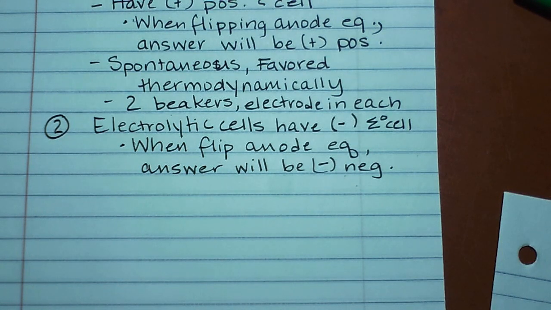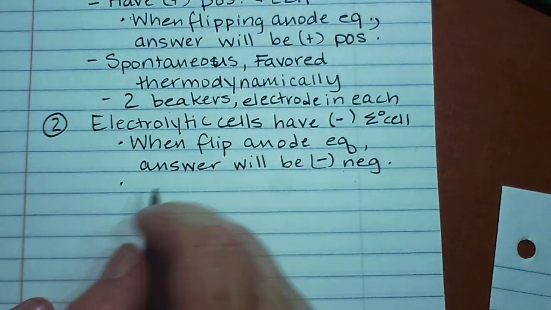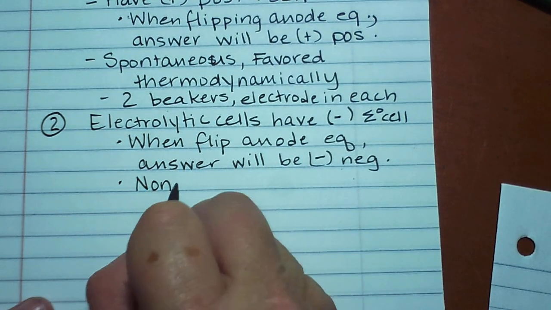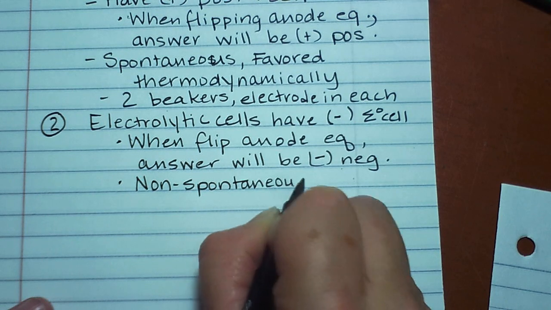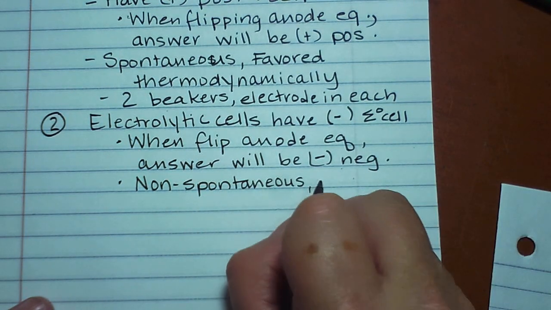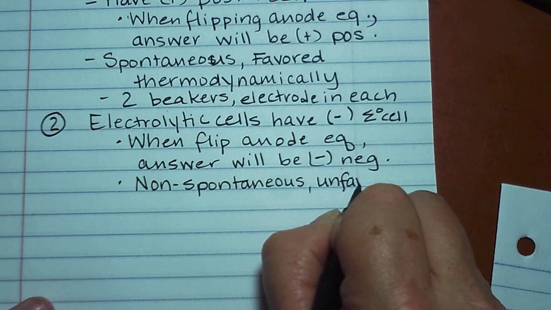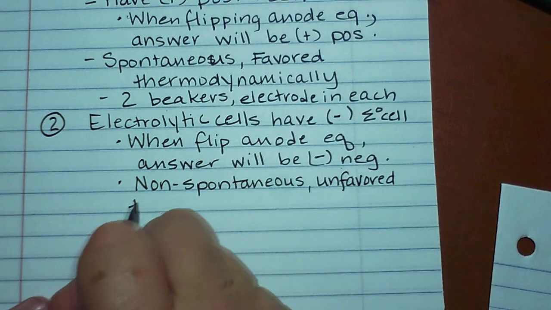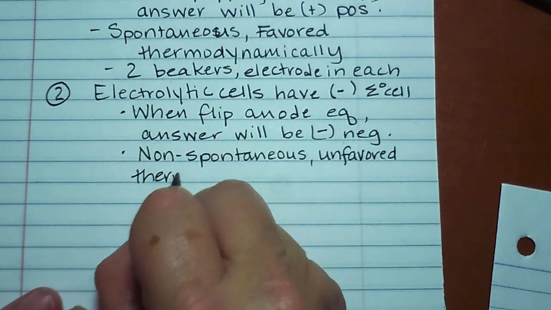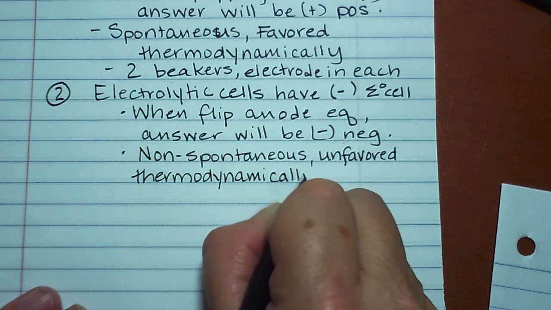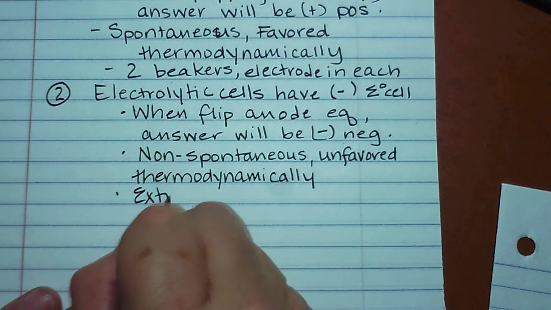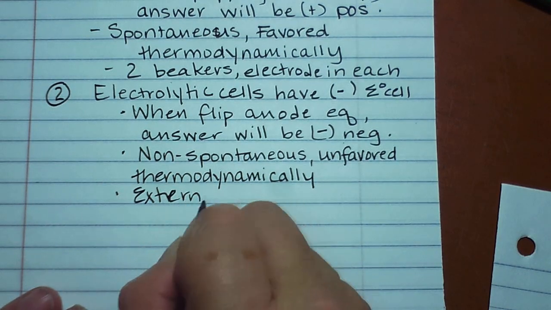It's going to be the larger one, and you're going to flip it to be negative, okay? It's going to be non-spontaneous, unfavored thermodynamically, and it will have an external power source, like a battery.